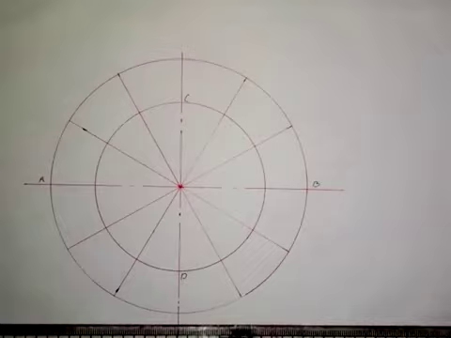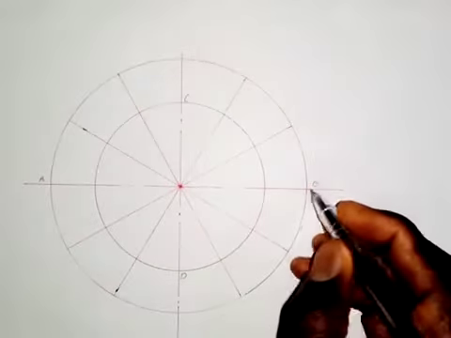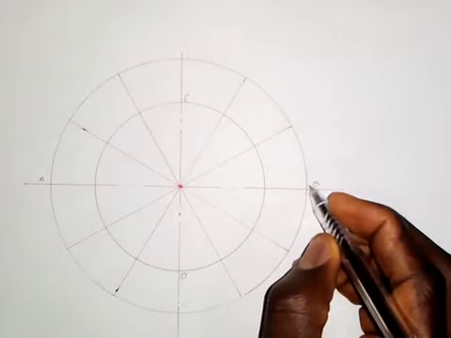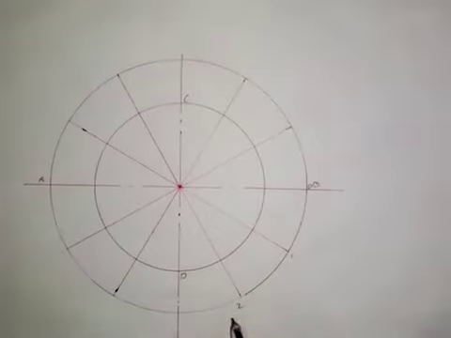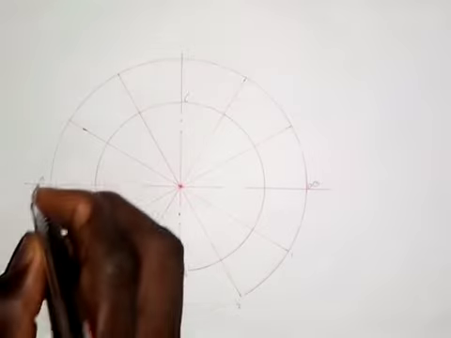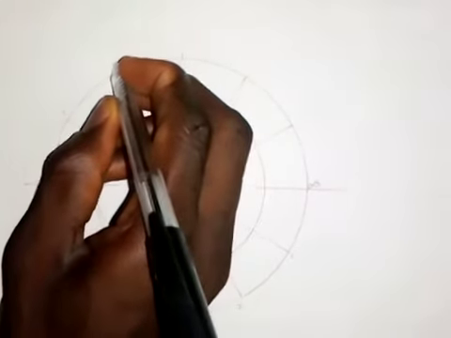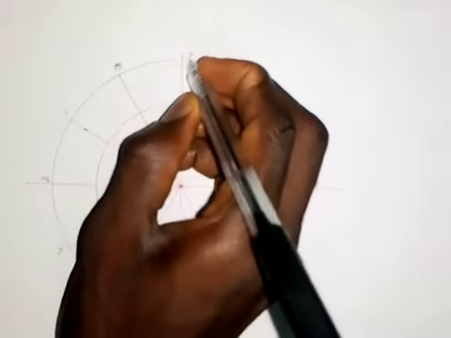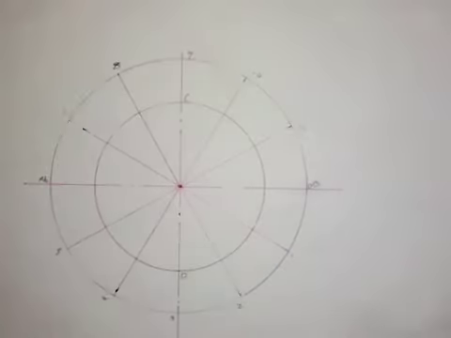The next thing that I'm going to do is to number the points on the big circle. So I'll call this 0, this is 1, this is 2, this is 3, this is 4, this is 5, this is 6, 7, 8, this is 9, this is 10, and this is 11.